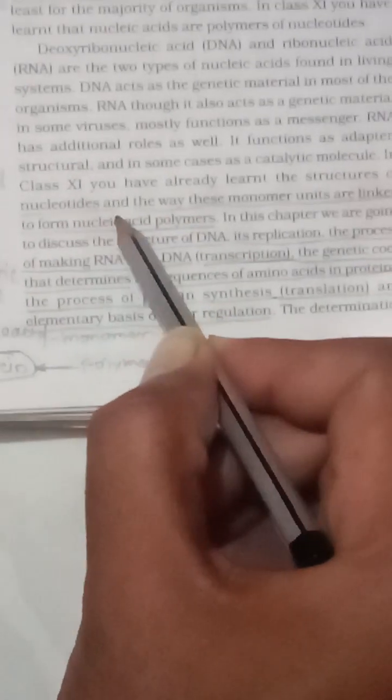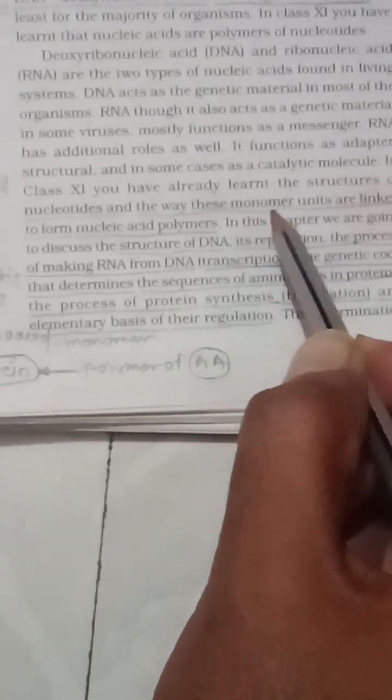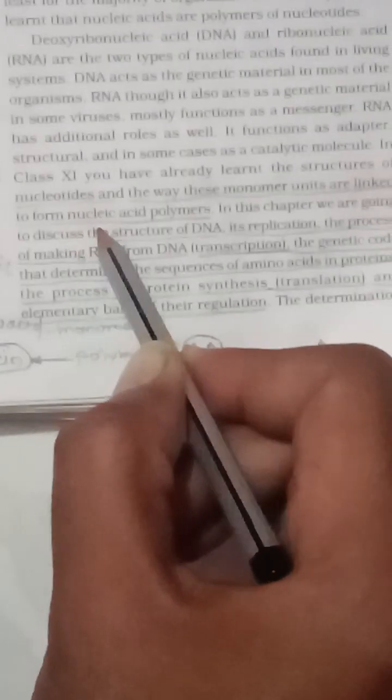DNA is made up of nucleotides, many nucleotides forming polynucleotide chains to form a nucleic acid, that is DNA. In this chapter, we discuss the structure of the DNA and its replication, the process of making mRNA, which is called transcription, and the formation of protein from mRNA, and the genetic code.